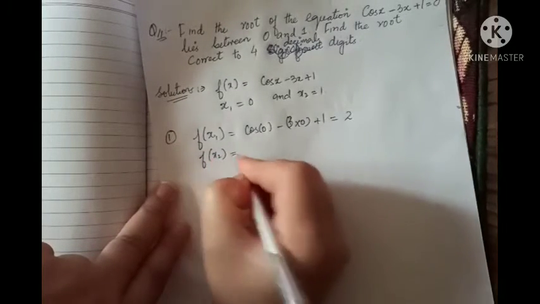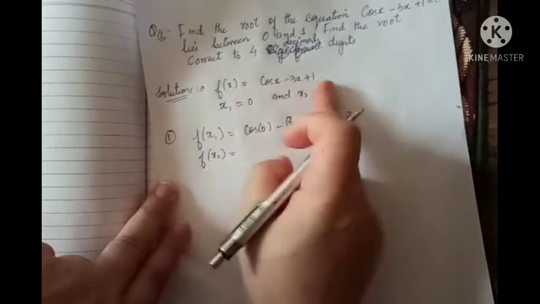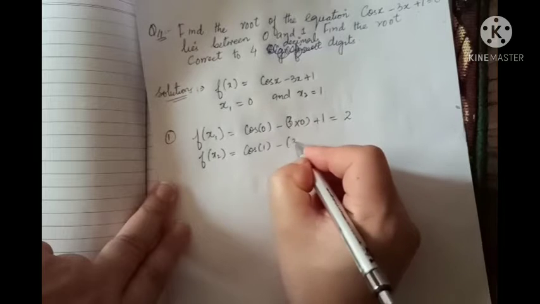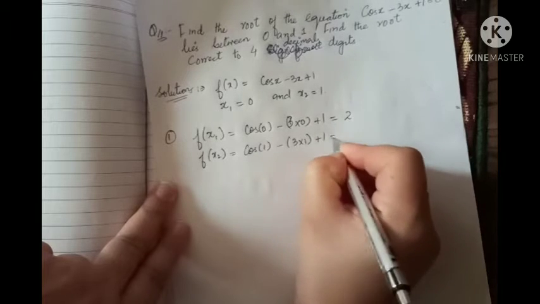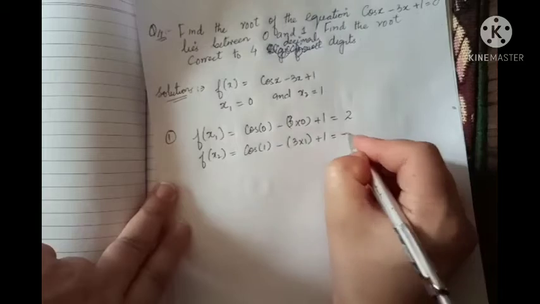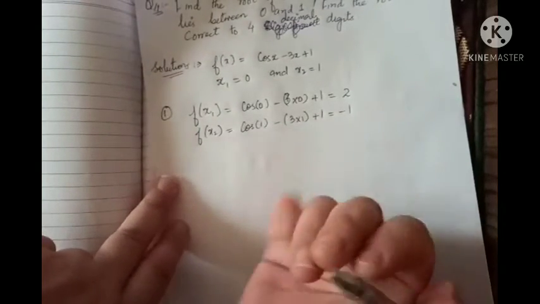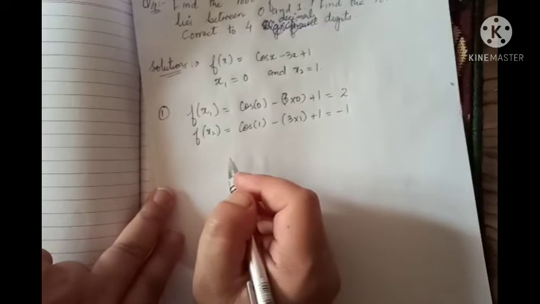F of x2 is, by substituting in the equation, cos of 1 minus 3 into 1 plus 1. After solving this, you are going to get the result as minus 1. They have opposite signs, that means we can solve this.